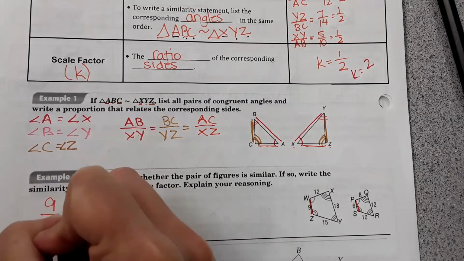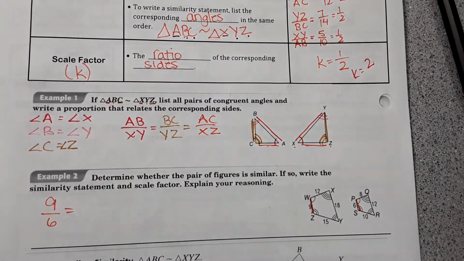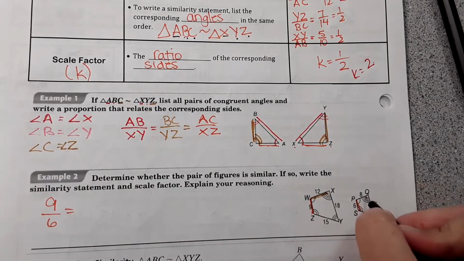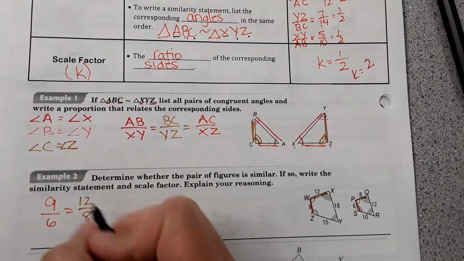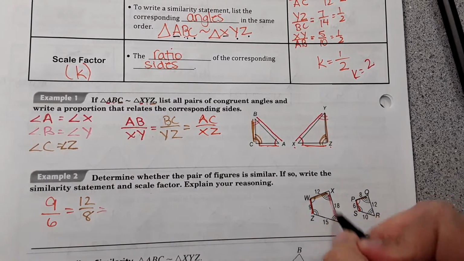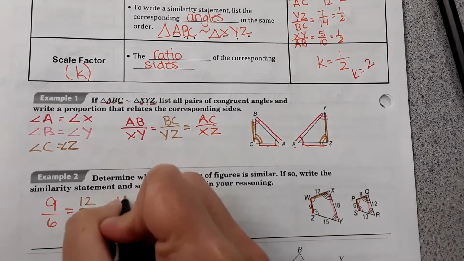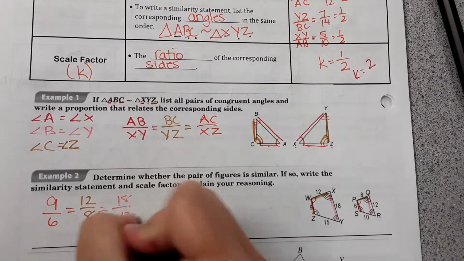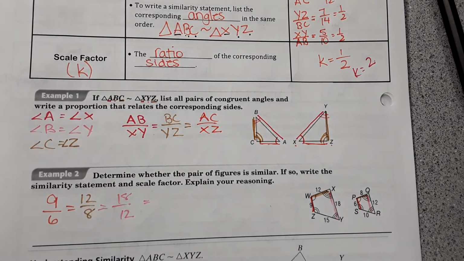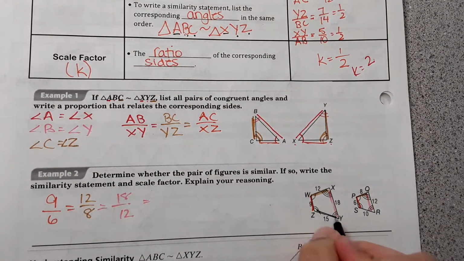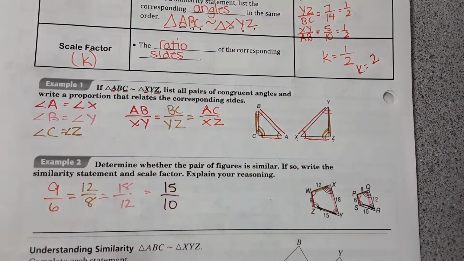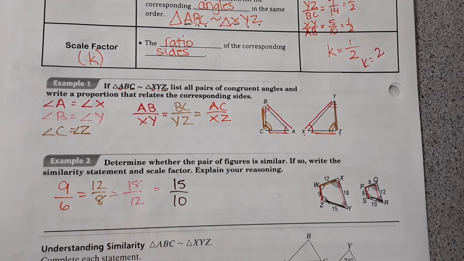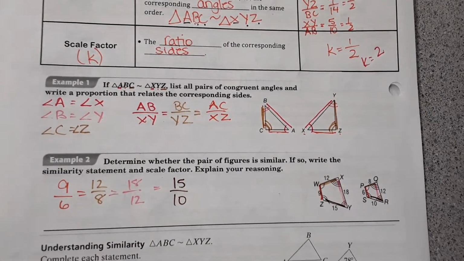9 over 6 equals, I notice that this corresponds with this side, 12 over 8. This side corresponds with this one, 18 over 12. And this side corresponds with this one, so 15 over 10. If all of these fractions come out to the same thing, then it's similar.